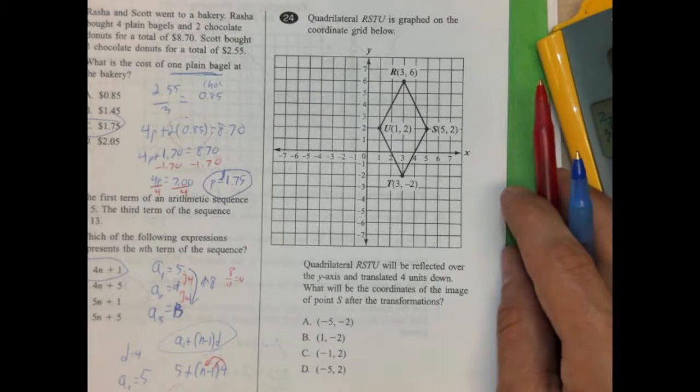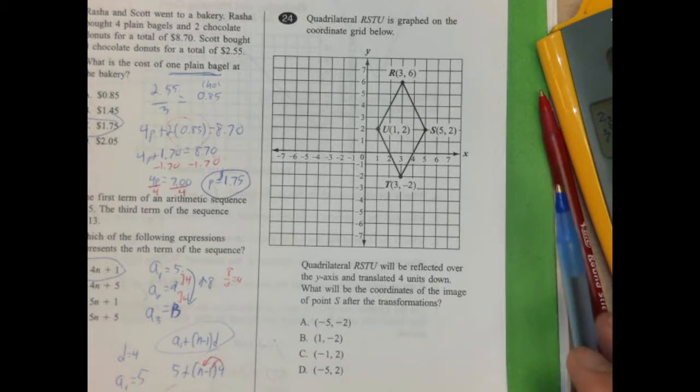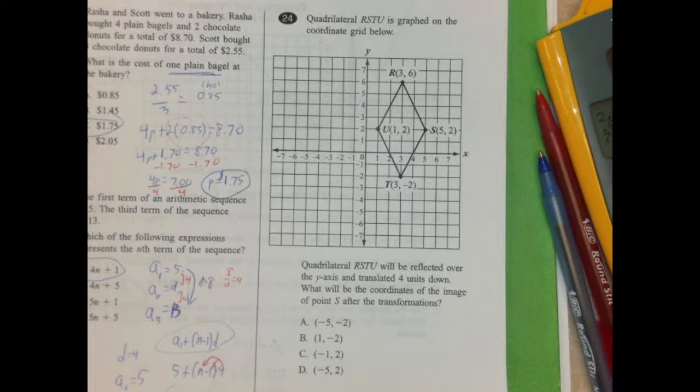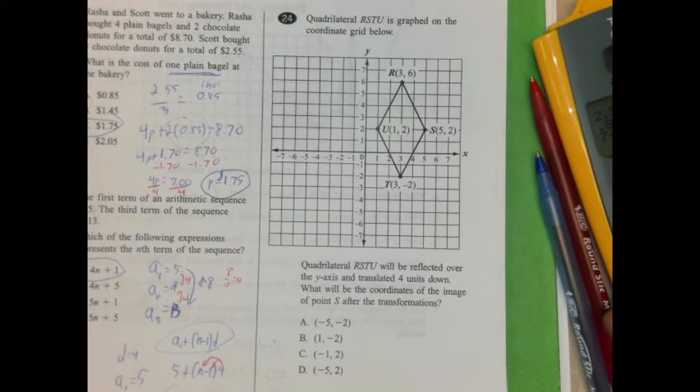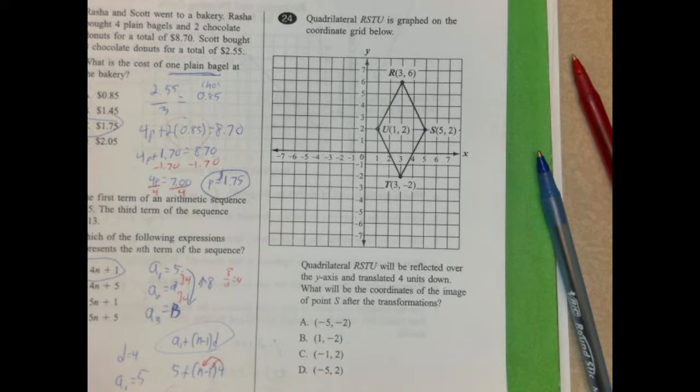All right, quadrilateral RSTU is graphed on the coordinate grid below. Quadrilateral RSTU will be reflected over the y-axis and translated 4 units down. What will be the coordinates of the image of point S after the transformations?